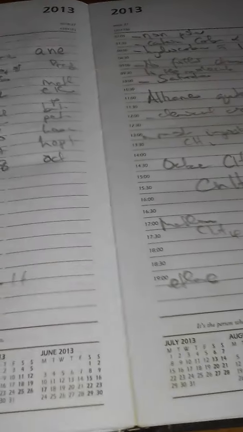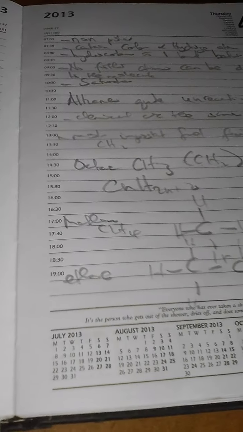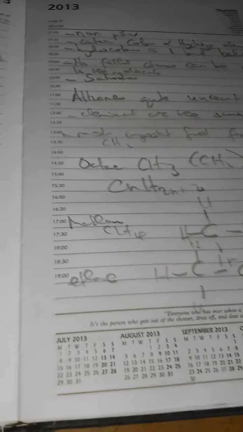C3H8. So these are alkanes. They are non-polar molecules, they only contain carbon and hydrogen atoms, and they are saturated. They cannot take another atom. The chemical properties are the same, but the physical properties can vary. They contain only single bonds and are used as fuels.